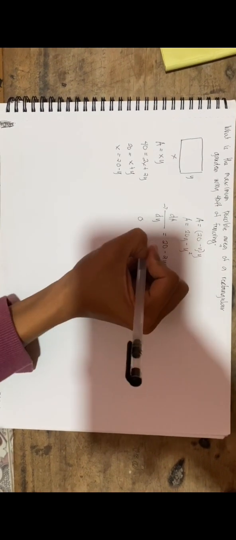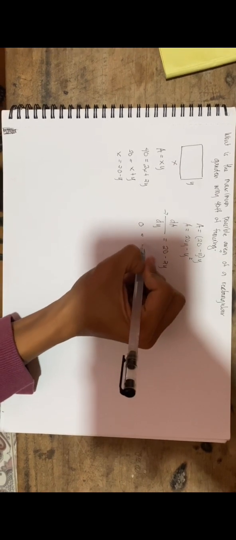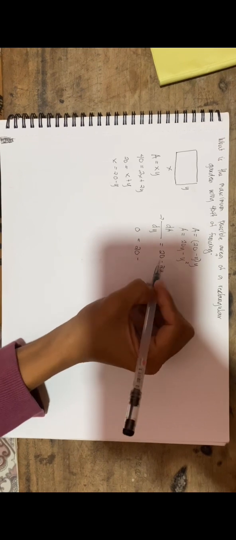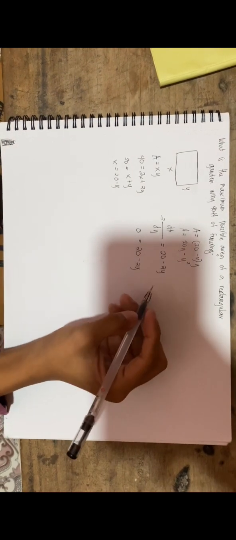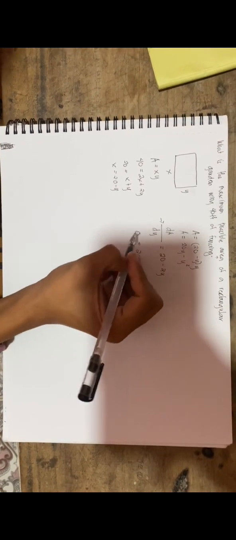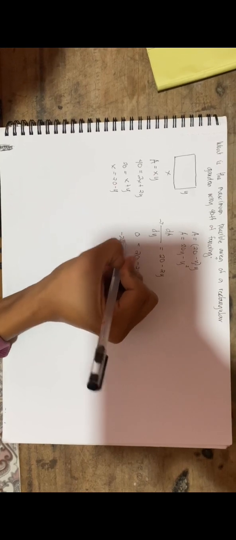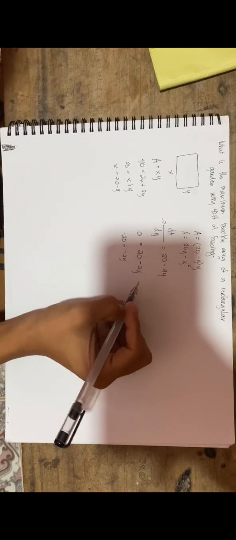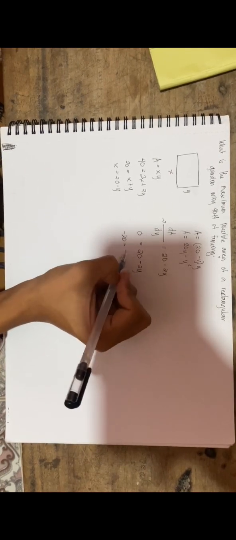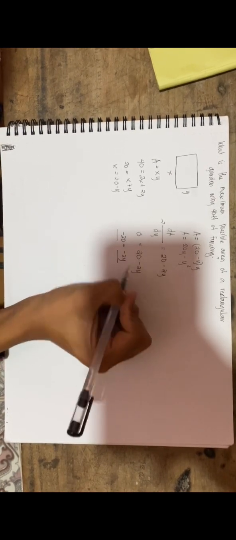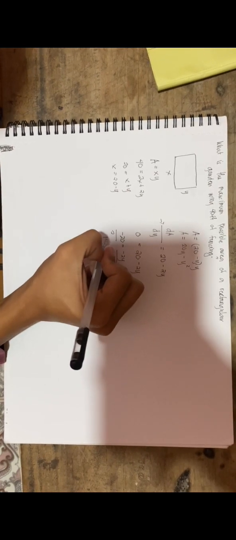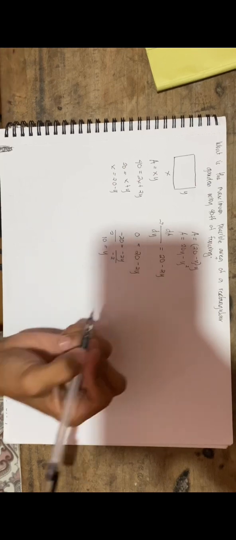Now 0 is equal to 20 minus 2y. Then we will transpose 20 to 0. It will become negative 20 is equal to negative 2y. Then divide both sides by negative 2 to get 10 is equal to y.